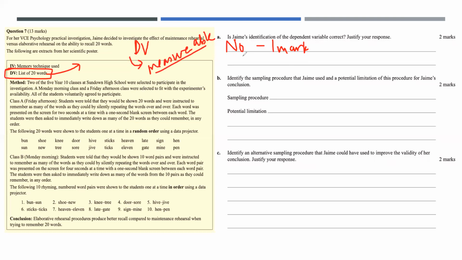Or no, she mentions that it's a list of 20 words, but rather it's the ability of the students to recall the list of 20 words. So as long as you give a correct justification there, or a reason, because that's what justify means, you will get the 2 marks there. I'll show you the VCAA assessment report for this as well. So the DV would be the ability to recall the 20 words. Okay, so that's the 2 marks. I just want to go through this with you first before showing you the actual VCAA report for it.